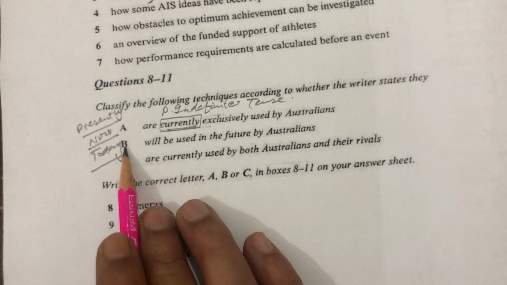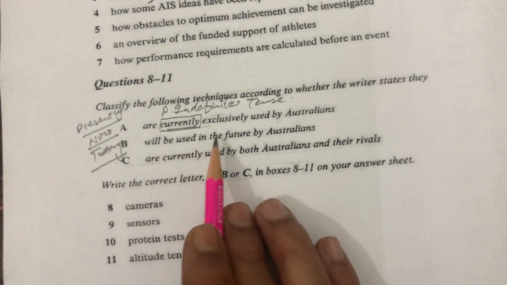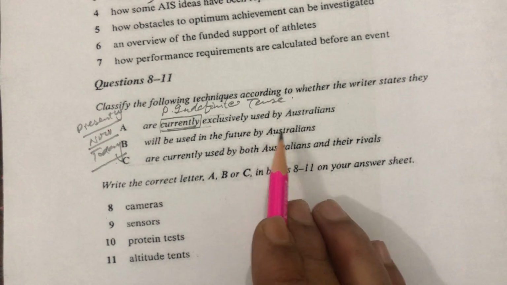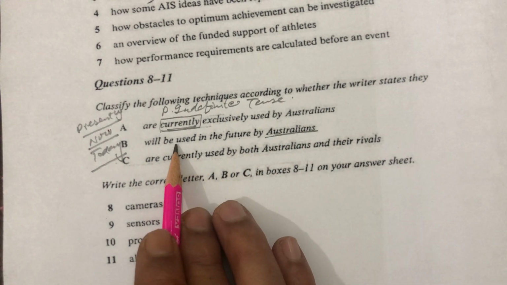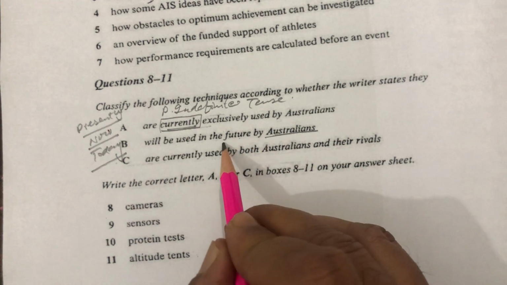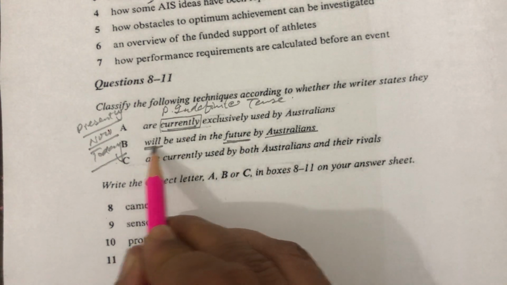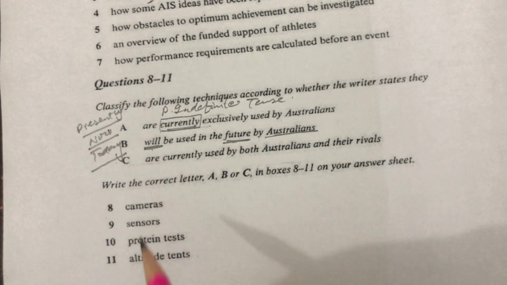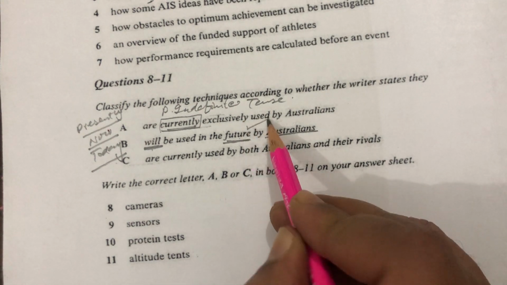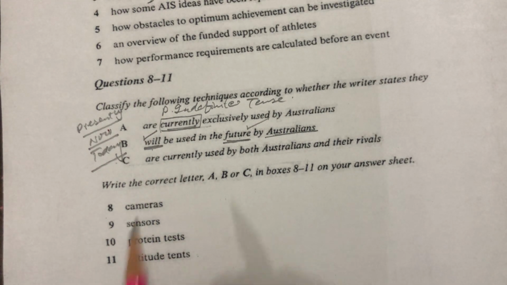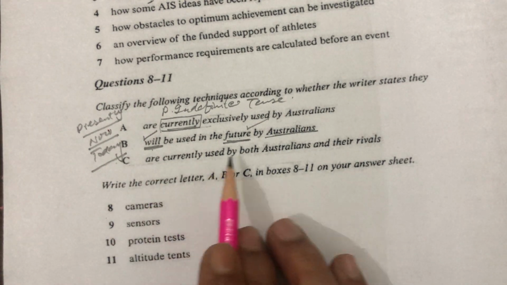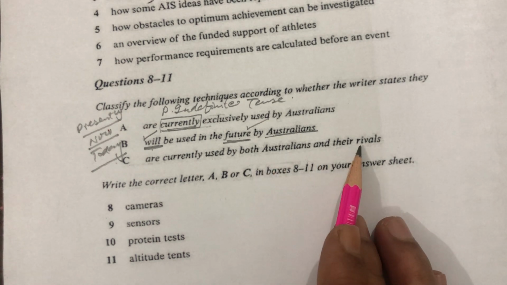And B option is will be used in the future by Australians. So future is a keyword and the helping verb will is a keyword. Our answers will be in those lines in which the word future will be given or the word will be in the sentences. C are currently used by both Australians and their rivals.